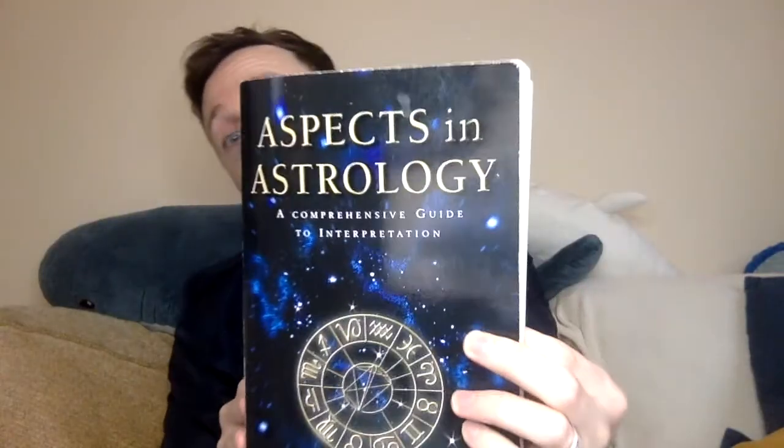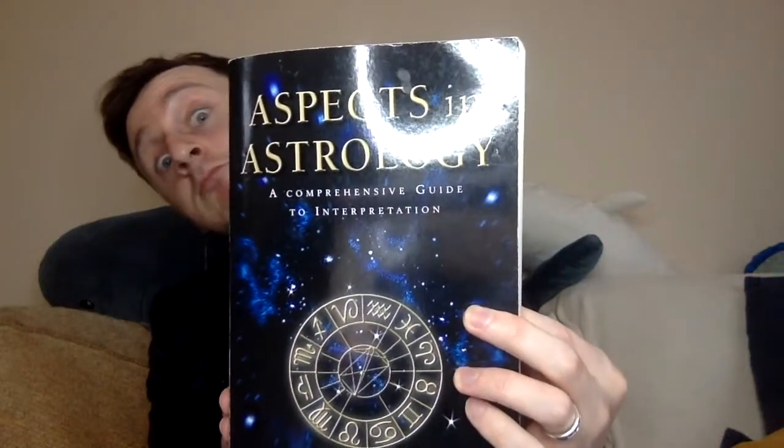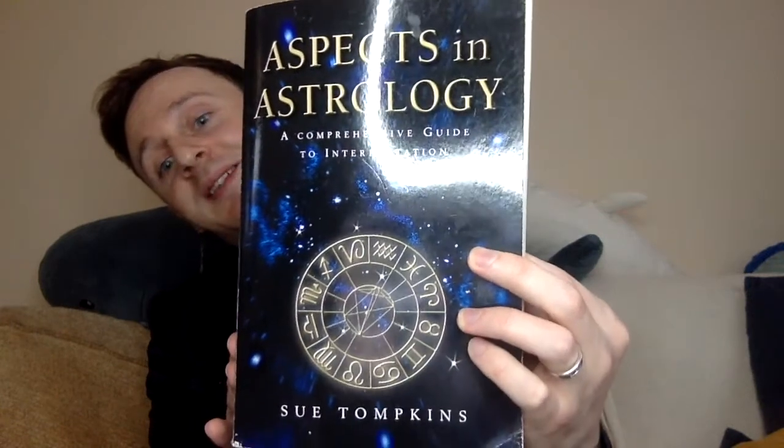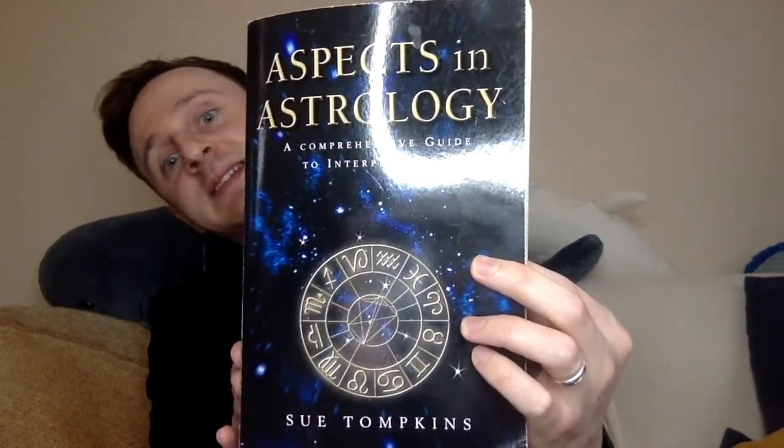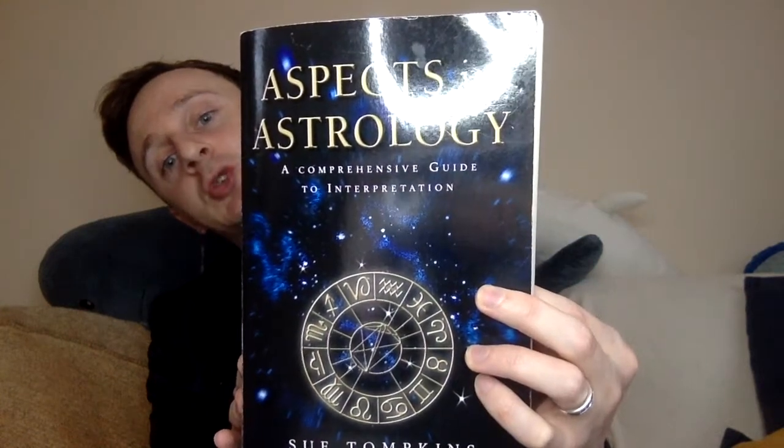What we're going to do is we're going to read a book today. Yes, we are. I do read books as well. This one is Aspects in Astrology by Sue Tompkins. It's a comprehensive guide to interpretation. It's actually a really cool book if you're interested in the aspects, things like the degree measurements, but also if you like to read a lot about the specific aspects. And there's quite a lot of anecdotal stuff. Pretty good, but we're going to look at aspects, the opposition.